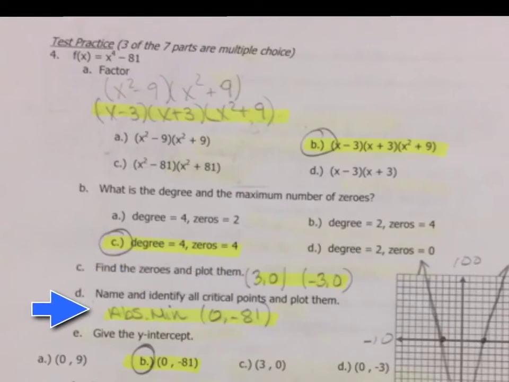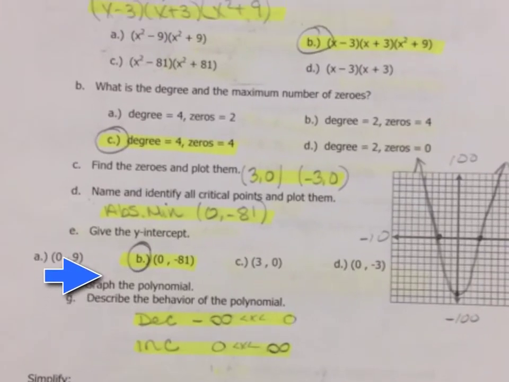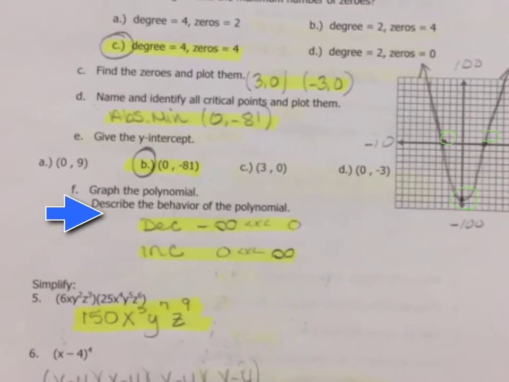Identify all the critical points and plot them. So I used my graphing calculator to make sure that there were no other critical points, but there would be an absolute minimum, which also happens to be the y-intercept, down here. And then I put my zeros on there already, and it's just a quadratic. And the behavior decreases from negative infinity to 0 and increases from 0 to positive infinity.